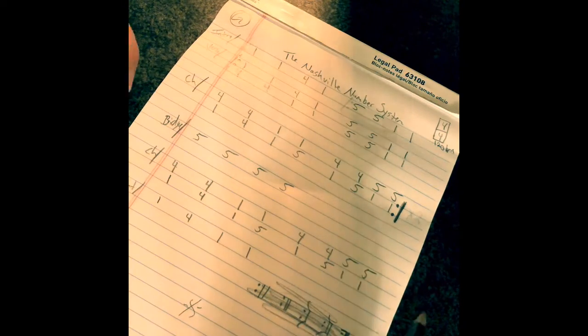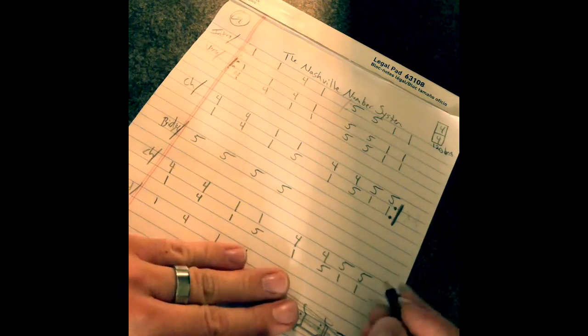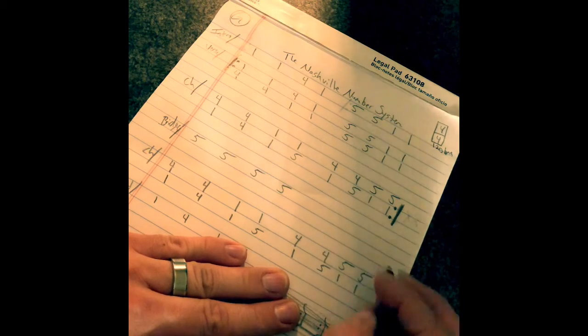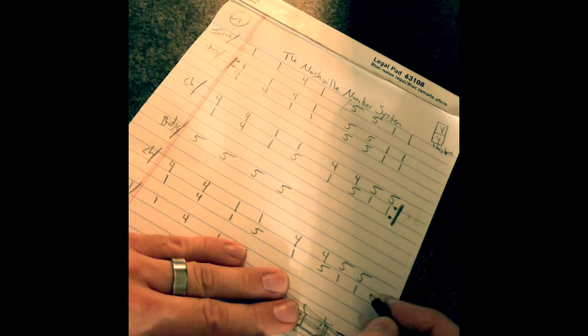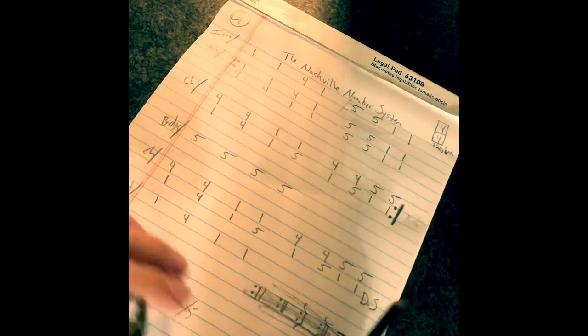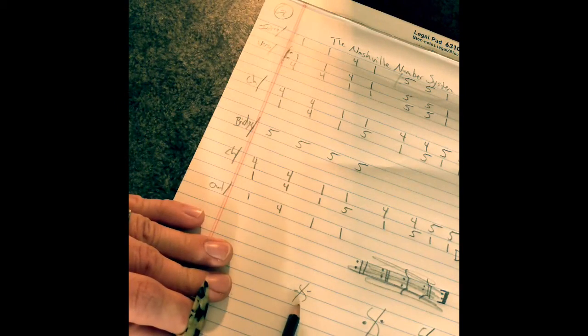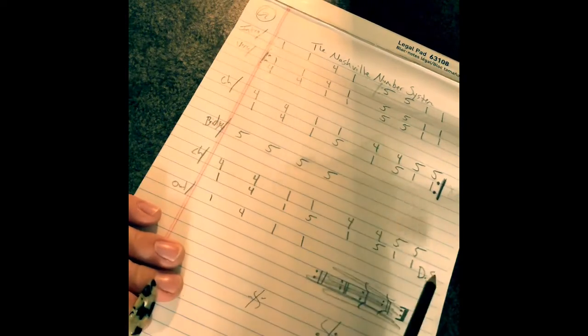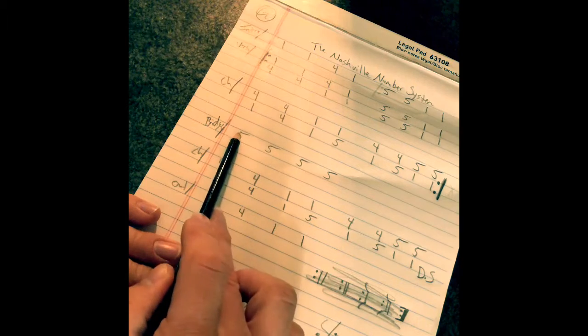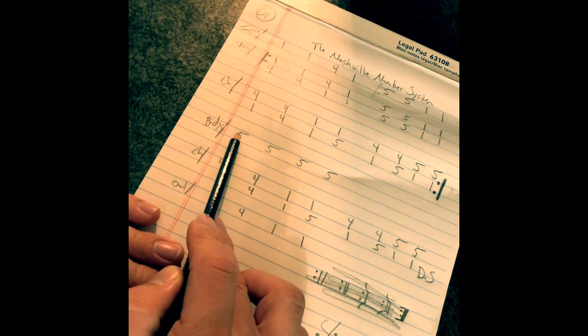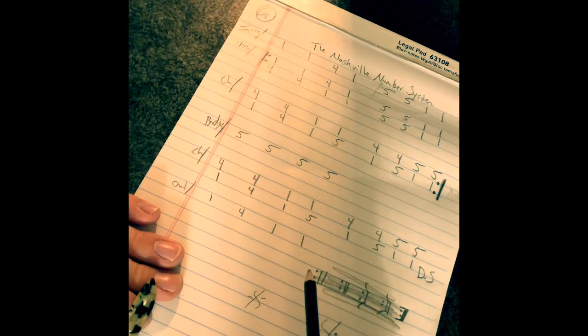So let's say we want to do that, right? So let's go in here and we'll write the DS. So we want a DS from here, right? So we'll write DS, which means we're going to repeat back to look for this sign, right? Repeat back to this sign. So again, what we say we wanted to do, we wanted to repeat the bridge, play the chorus, and then change the last 2 notes.